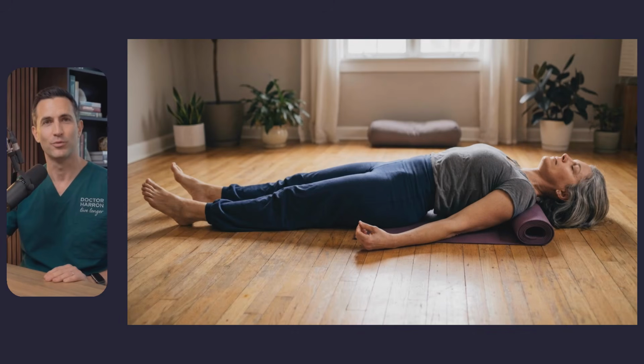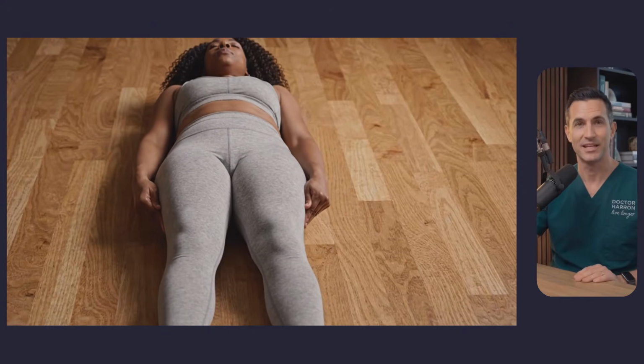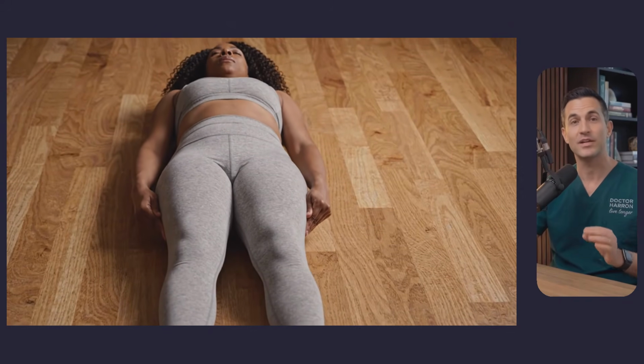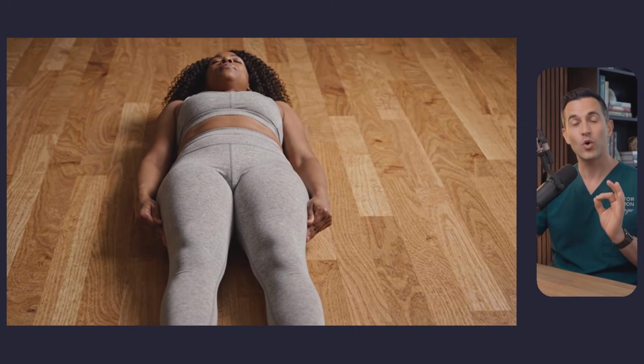For the evening, the press works particularly well when done lying down. Floor, firm surface, legs relaxed. Thumbs to the inner ankles. The parasympathetic state of lying down means the fascial release tends to be deeper. Many people report that the jaw release happens faster when horizontal.